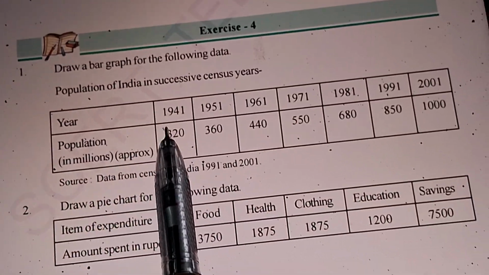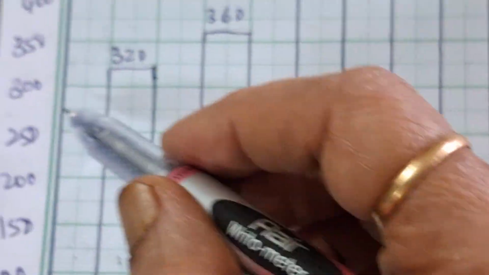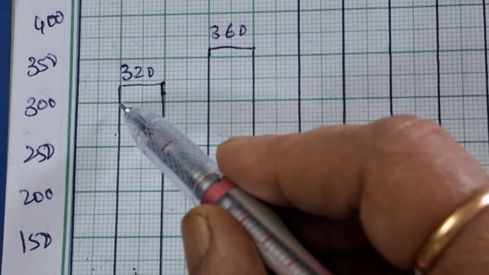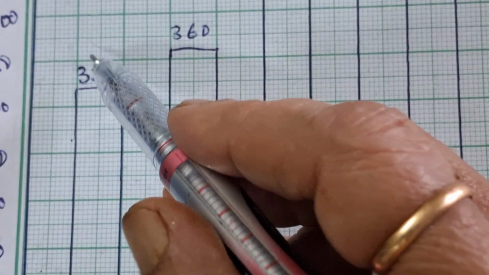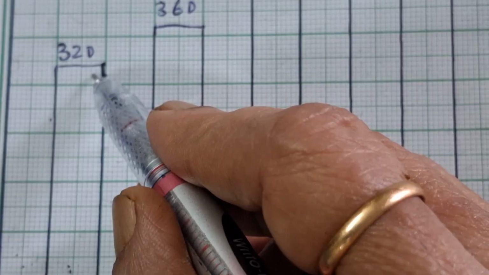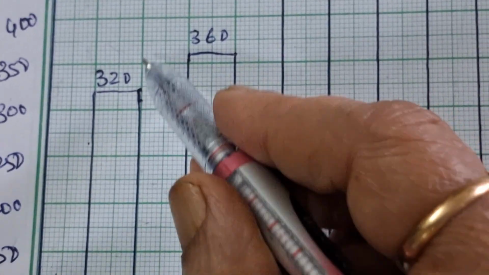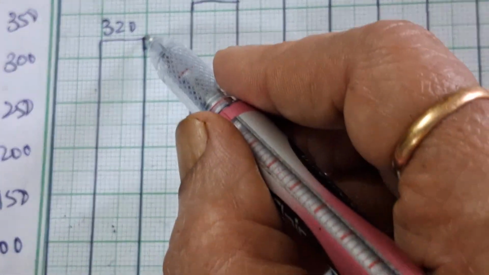Now the first one is how much? This is 1941, 320. So here if you see, from here this is 300, children. Very closely I will show you so that you will understand how it has to be done. This is 300, this is 350. With a 50 gap, that means if you leave one line, that is 310. Leave one line, 320. So with a 50 gap, you have to leave one line. So this is 320, children.